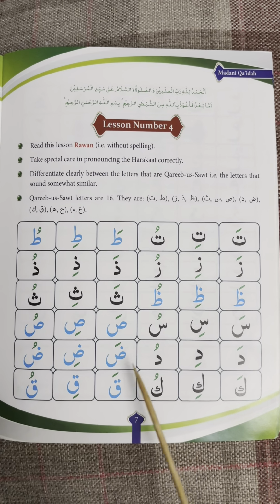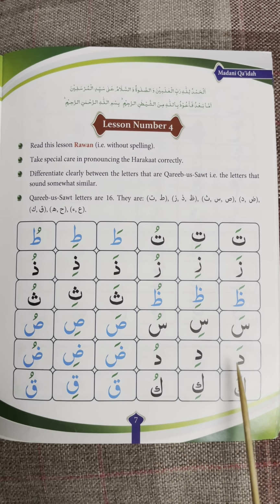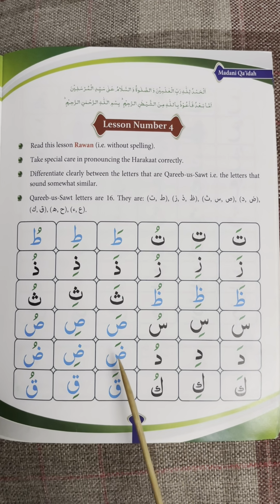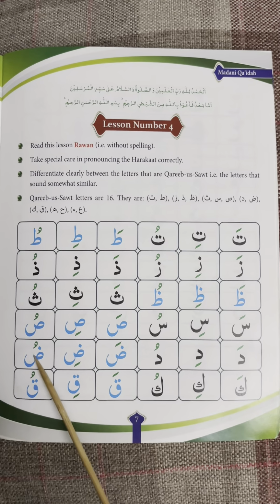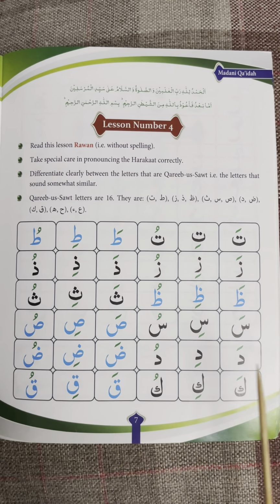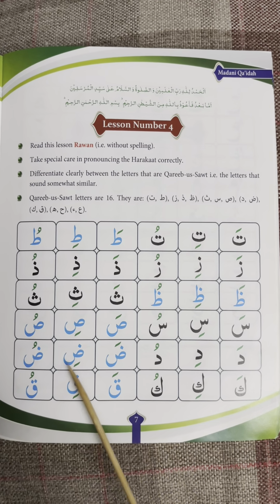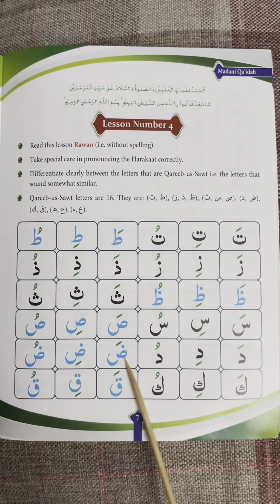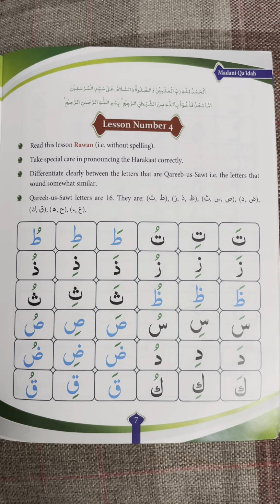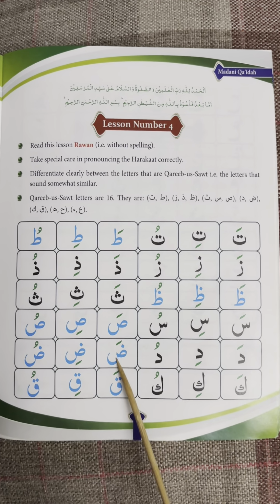Now dal and dod are similar. If we read them da, di, du, they both are the same, no difference. So we should read them dal in thin tone, dod in thick tone.